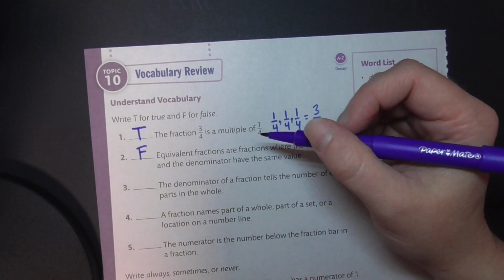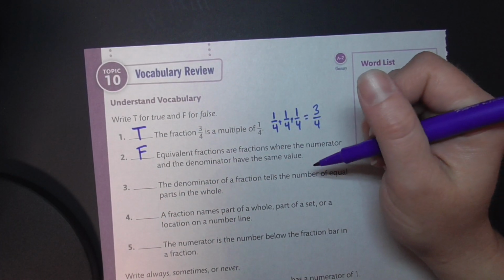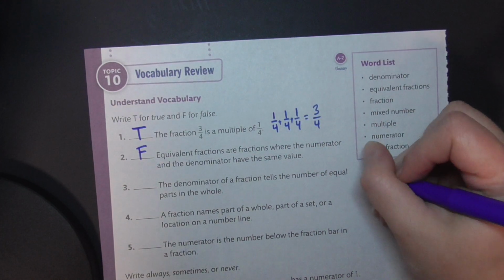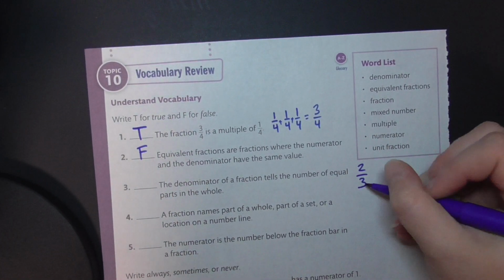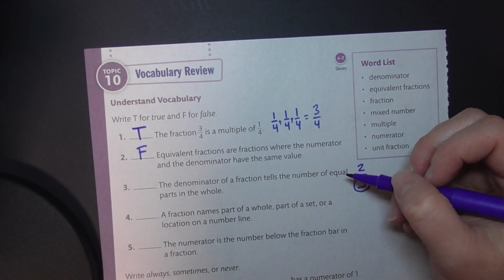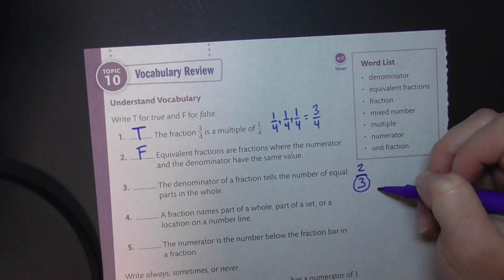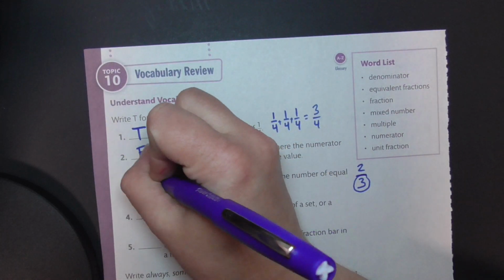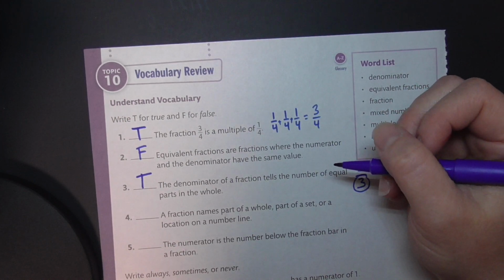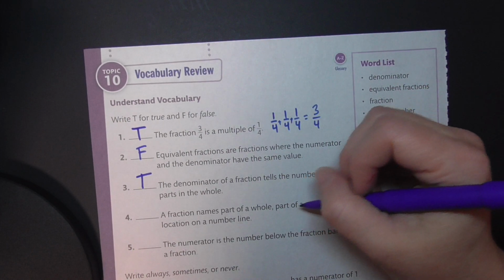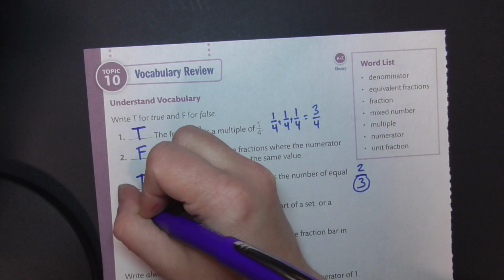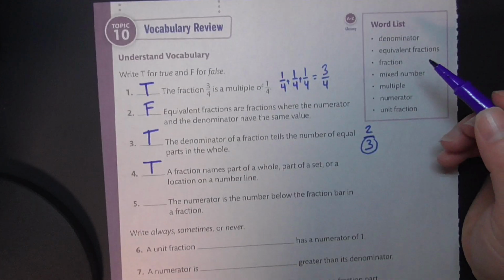Number 3, the denominator of a fraction tells the number of equal parts in the whole. So if we had the fraction 2/3, our denominator is the number on the bottom. So yes, that tells the number of equal parts that we have in our whole. So that is true. Number 4, a fraction names part of a whole, part of a set, or a location on a number line. This is absolutely true.